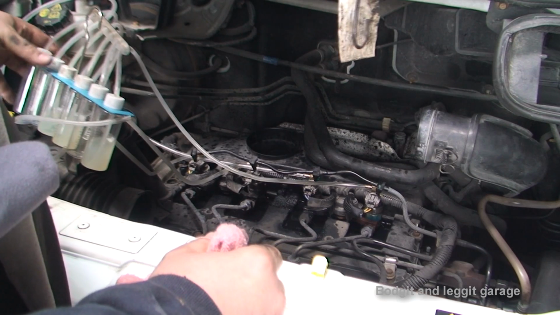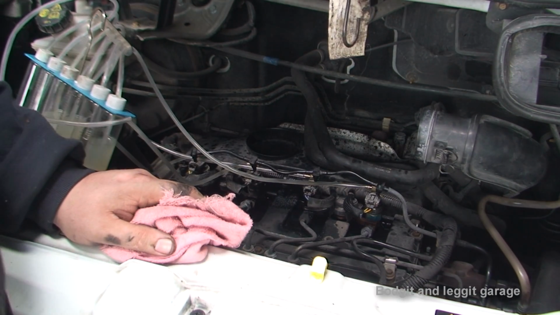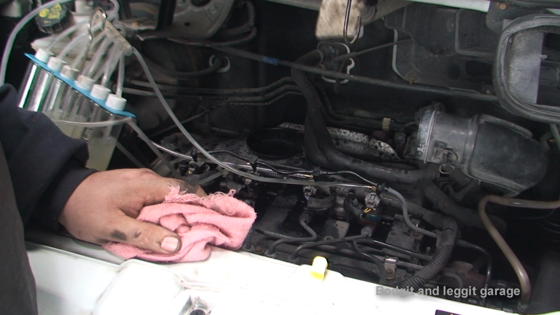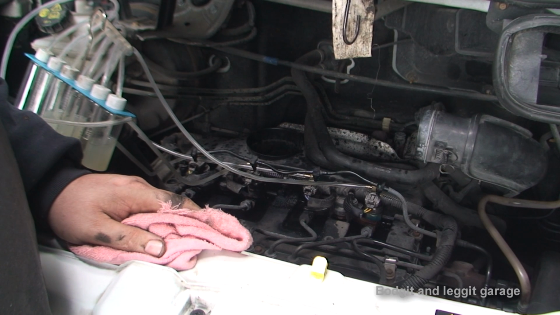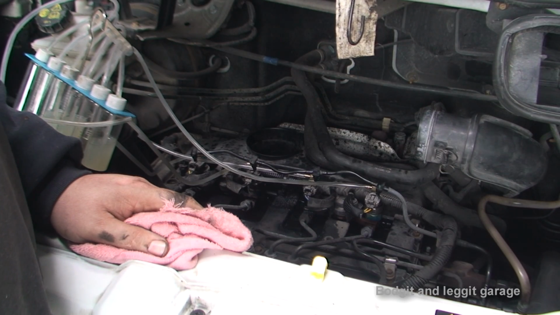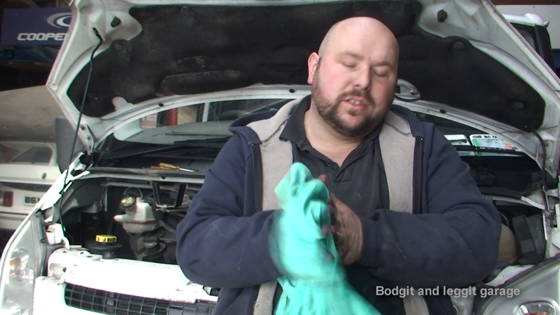What it kind of looks like now is maybe compression in the engine. So we'll have to do a compression test just to be 100% sure about that cylinder. But it's looking like maybe engine problems more so than anything else now. Lovely. Now there's a few things we could do. We could do a compression test. We could do a head gasket test to make sure maybe the head gasket isn't gone and causing a problem.